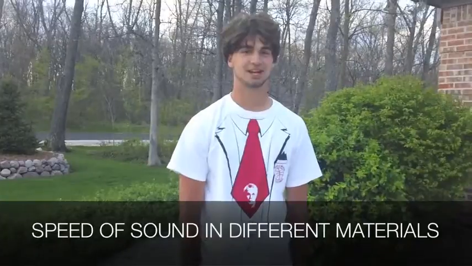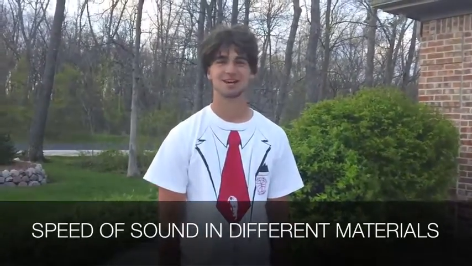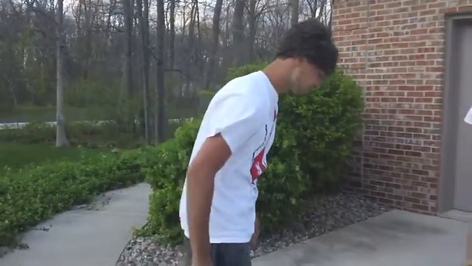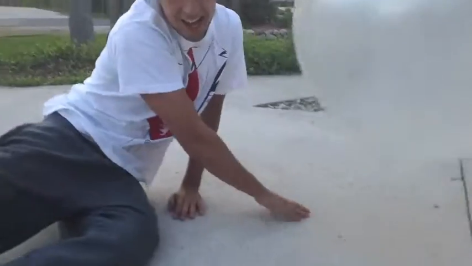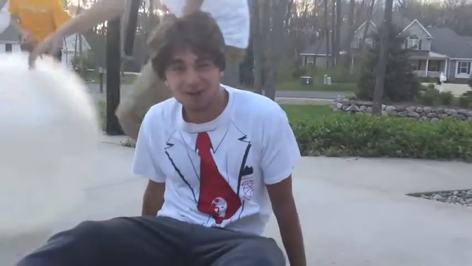Sound travels at different speeds through different objects. Fastest through a solid, second fastest through a liquid, and slowest through the air. I'm going to show you this right now. I hear it travel through the ground faster than I hear it travel through the air. Awesome!